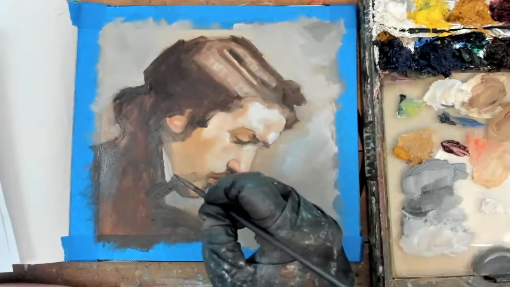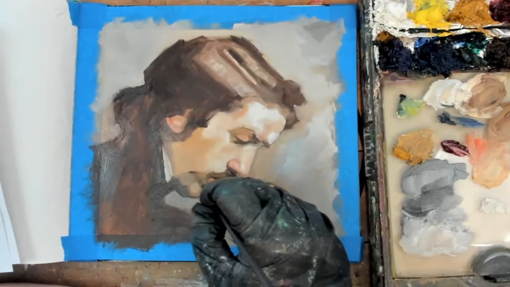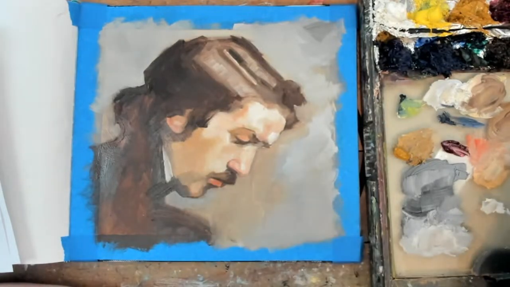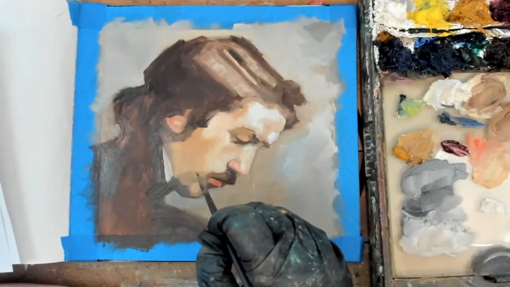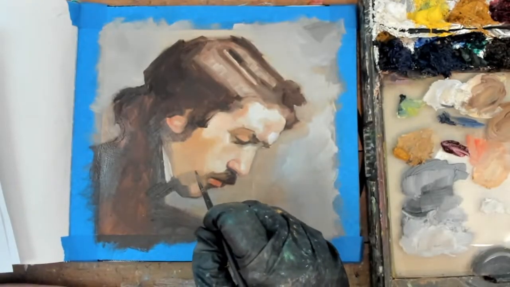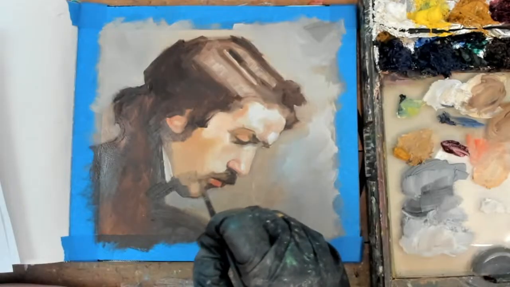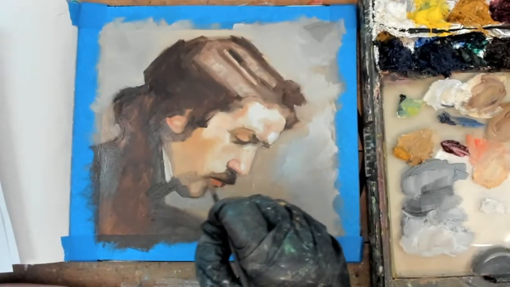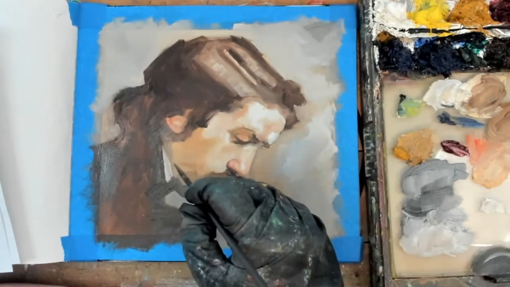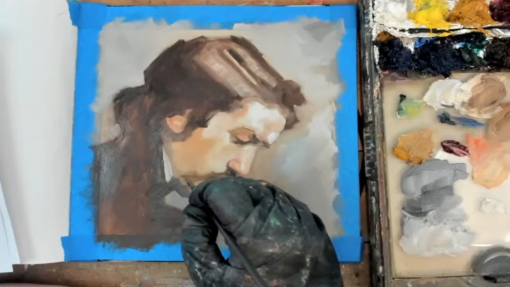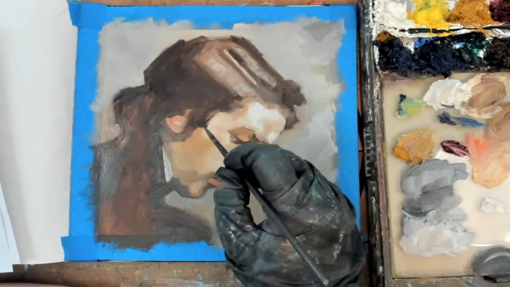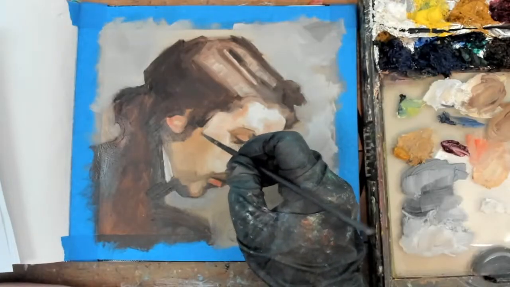I could probably stop right now if I wanted this to be a study and not anything beyond that, because I've already determined his palette and his brush style. It would not be this little bitty brush, by the way.